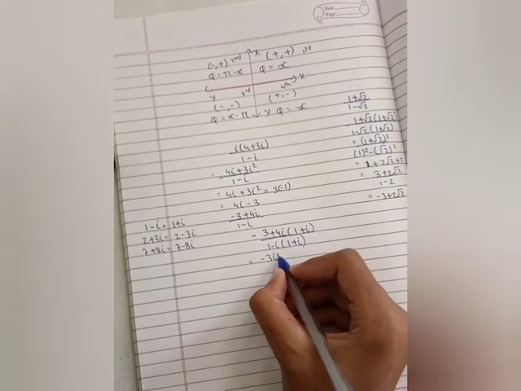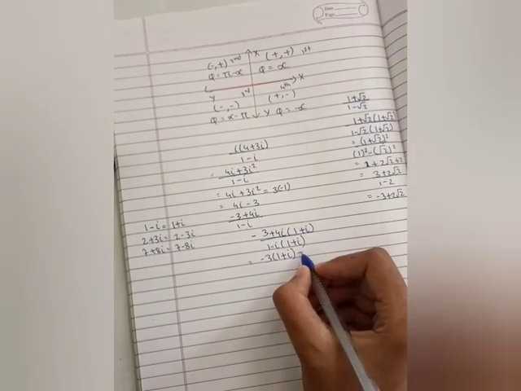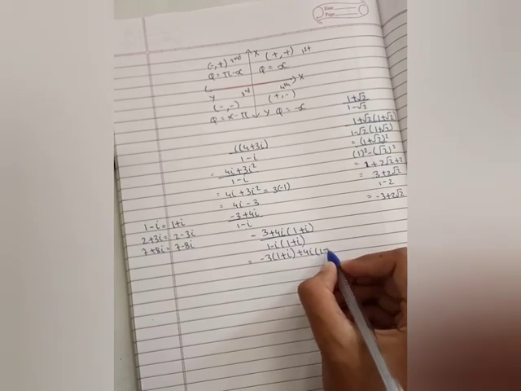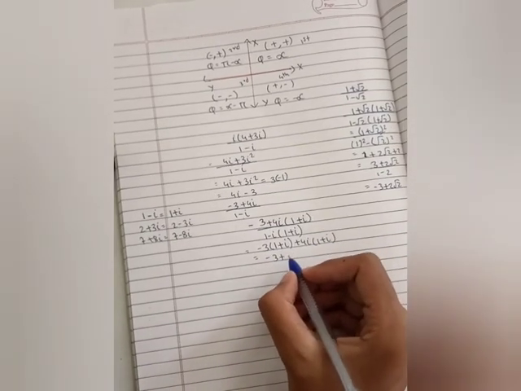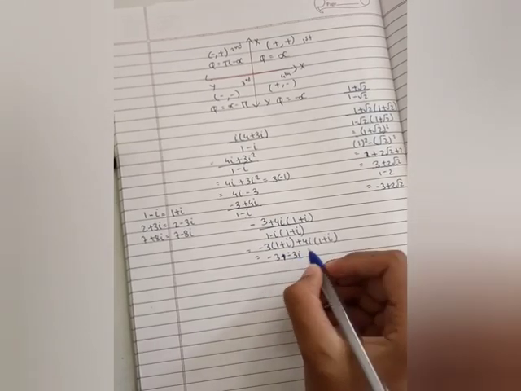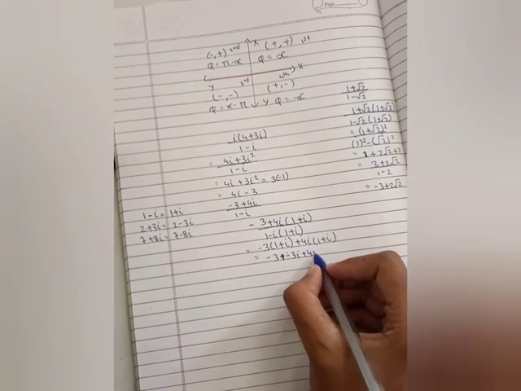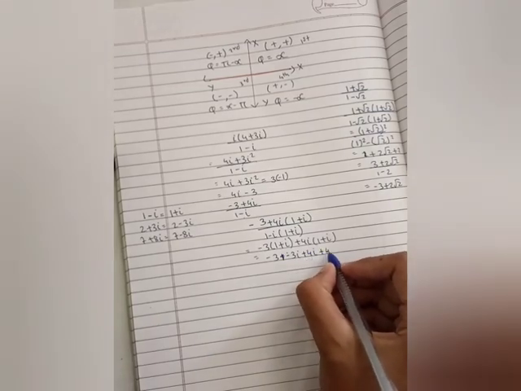It's negative 3 times 1 plus iota plus 4 iota times 1 plus iota. So we will get negative 3, sorry, negative 3 iota plus 4 iota plus 4 iota square.